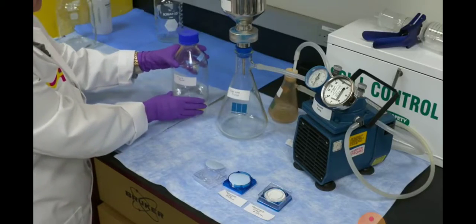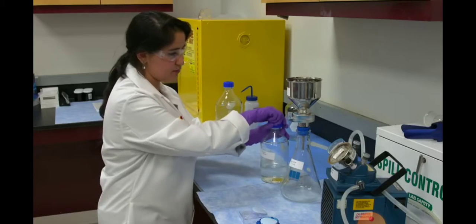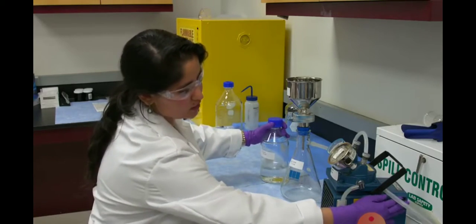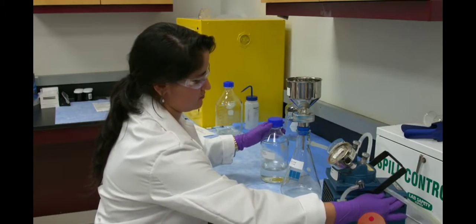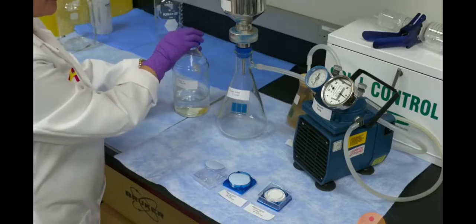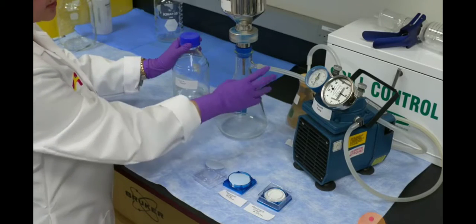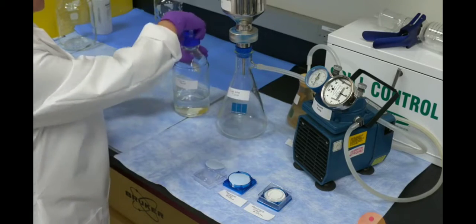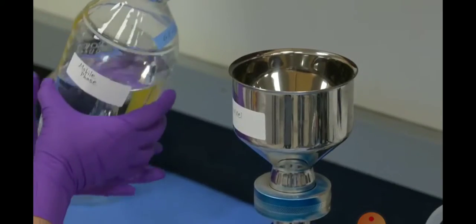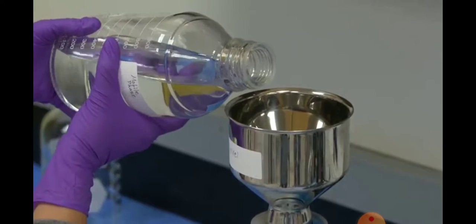Then you will have your mobile phase on the side, ready to be poured. The next step is you turn on the vacuum pump, and make sure there are no bubbles in the tubing. Then you slowly pour your mobile phase in the funnel.